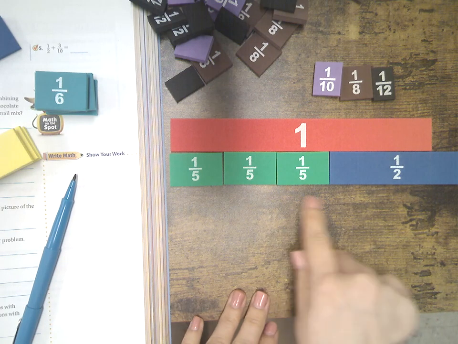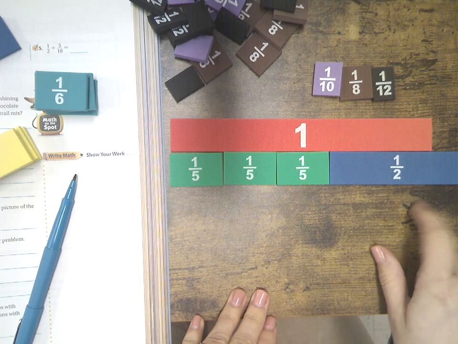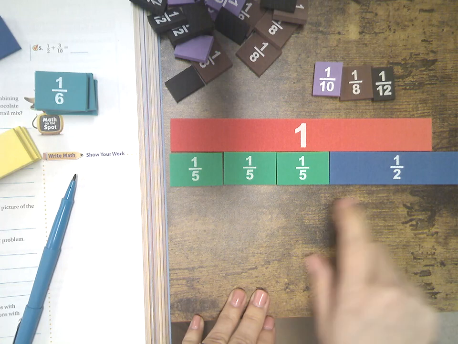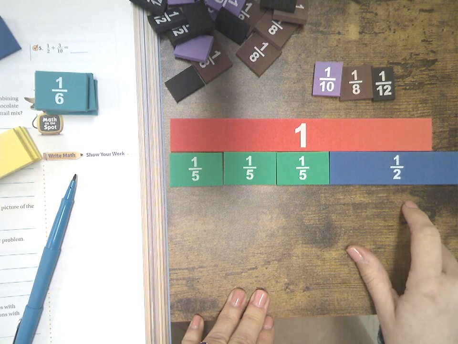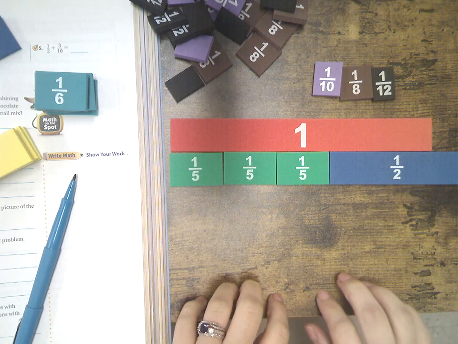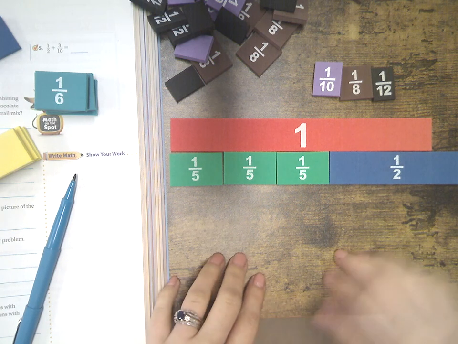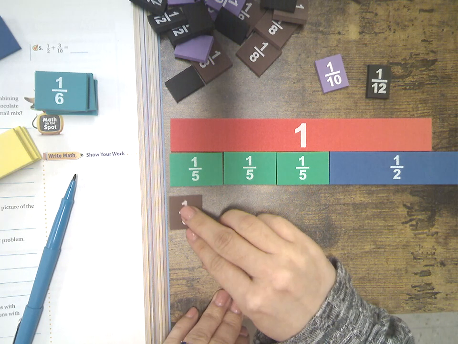But I know that I can't use 1/5 to get to 1/2, because 5 is odd and 2 is even. So my denominator would have to be an even number. So I'll look at 8.